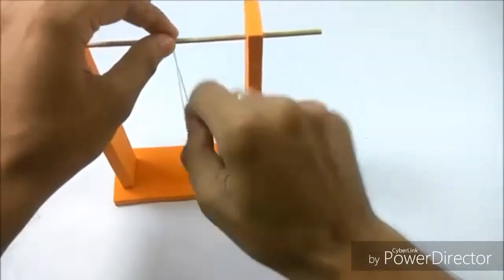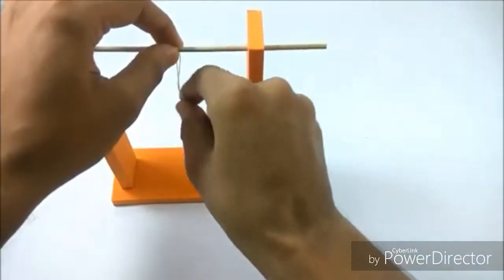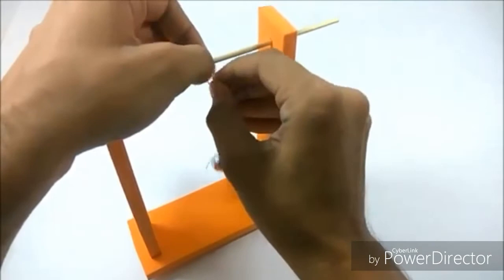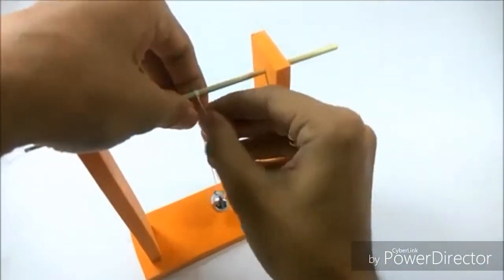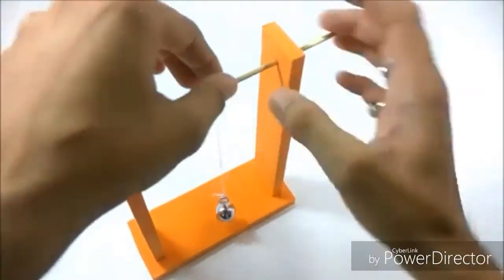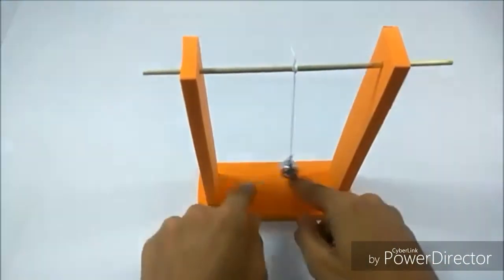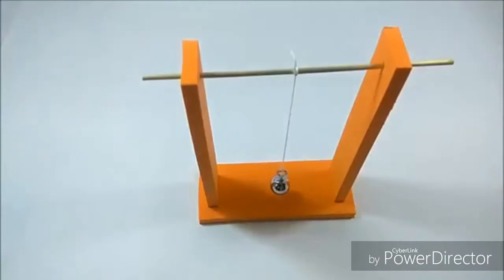An ideal simple pendulum consists of a heavy point mass called the bob, tied to one end of a perfectly inextensible, flexible, and weightless string. In practice, we make it by tying a metallic spherical bob to a fine cotton stitching thread.